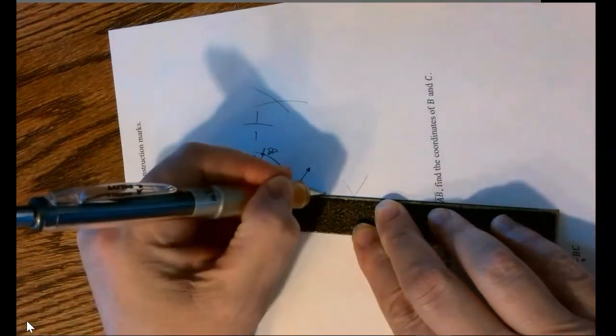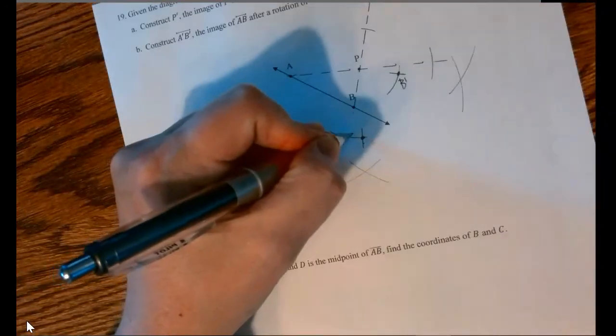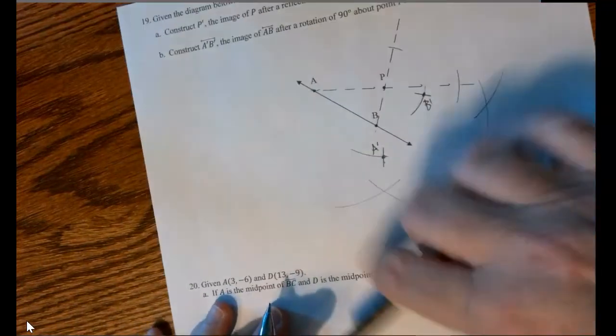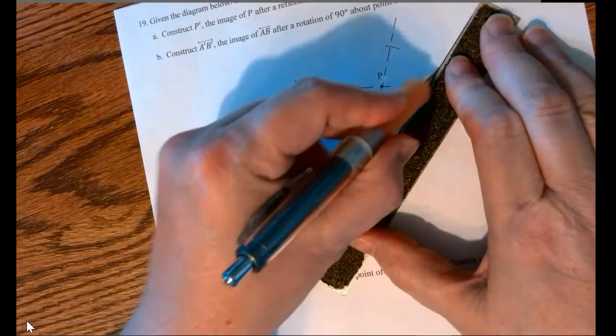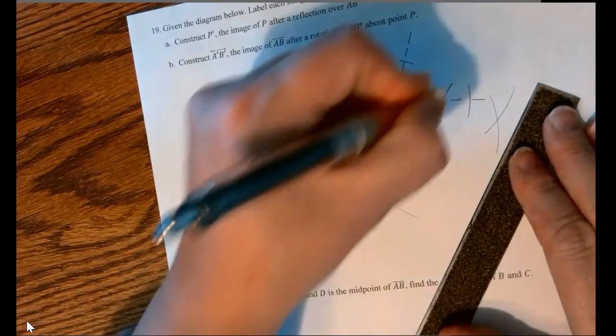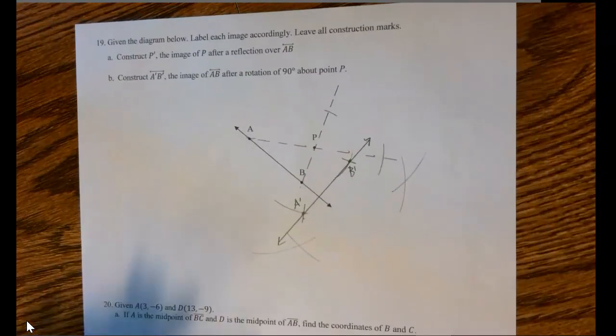So A prime will be right here. So this is A prime. And then make sure you're connecting those because you were asked to rotate that whole line. So there is my image after a 90-degree counterclockwise rotation.